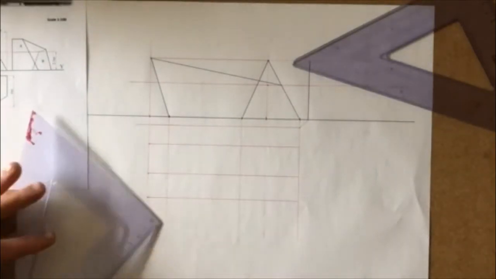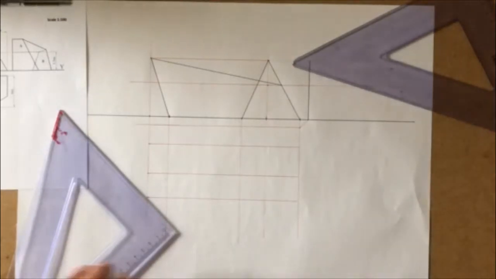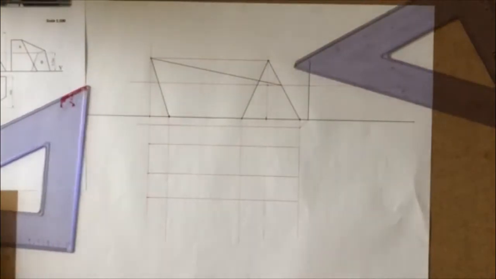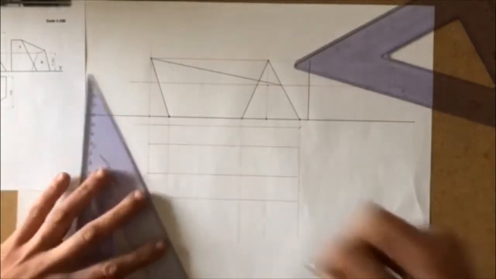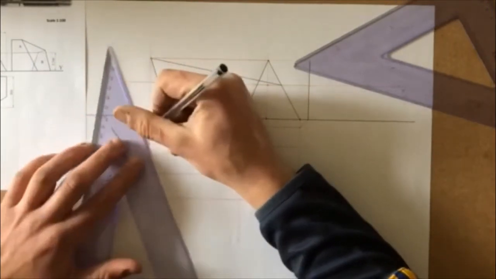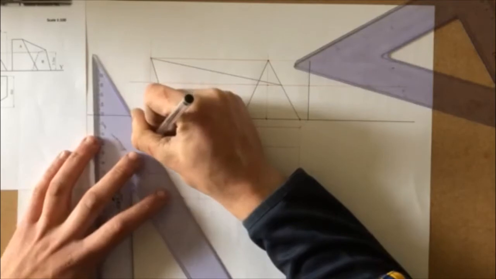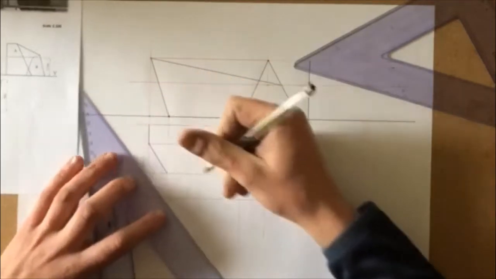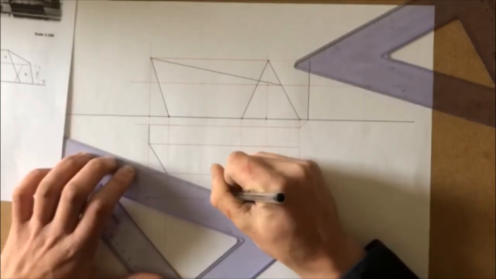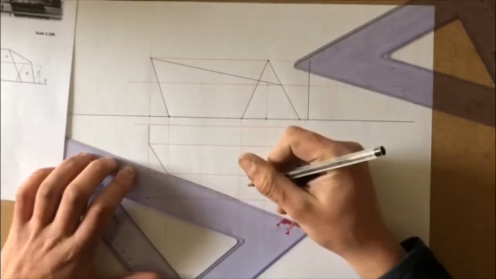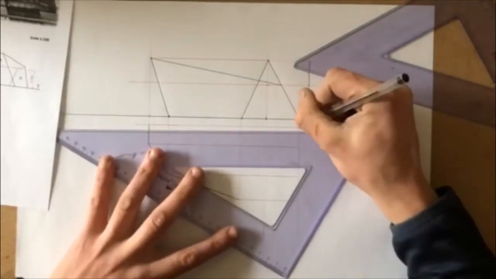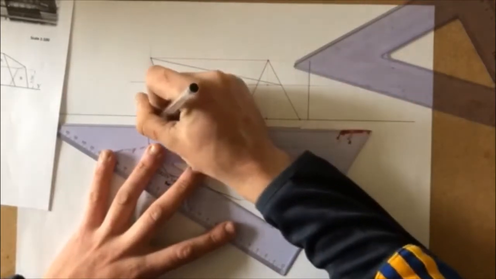Right, we'll just heavy this guy in then as well. This goes to here. This goes there. One across the back.